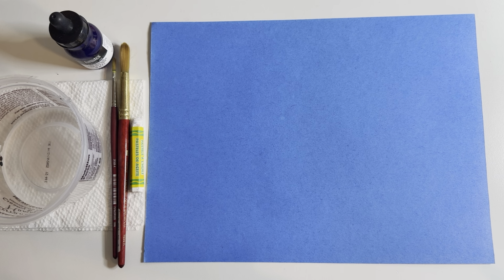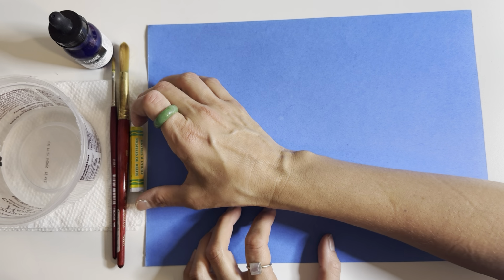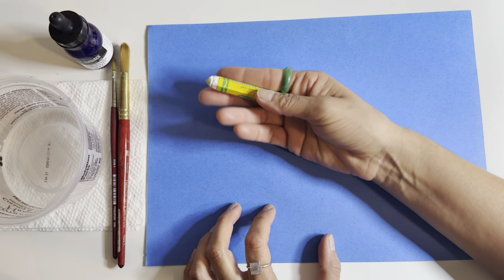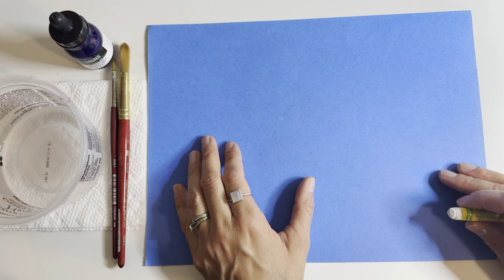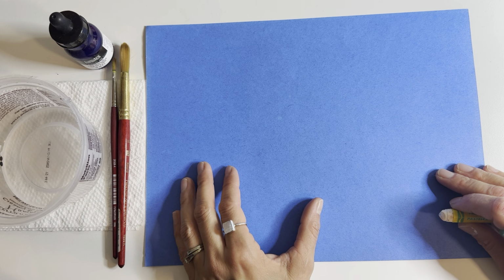Hello students, today we're going to draw a winter scene on this blue background. And we're going to take our white oil pastel to draw our items, okay? So let's get started.